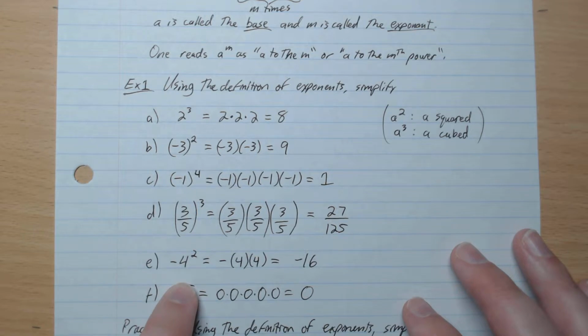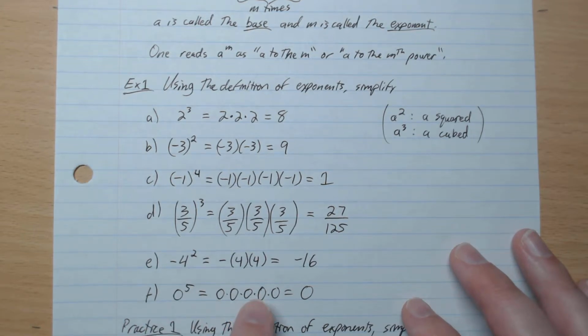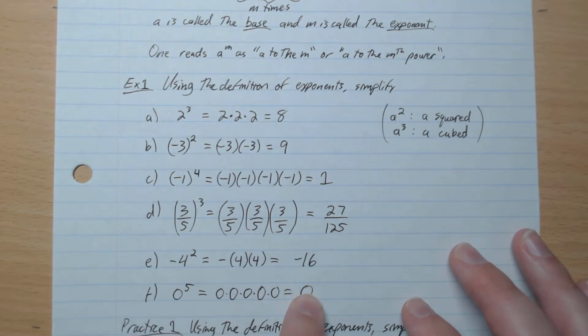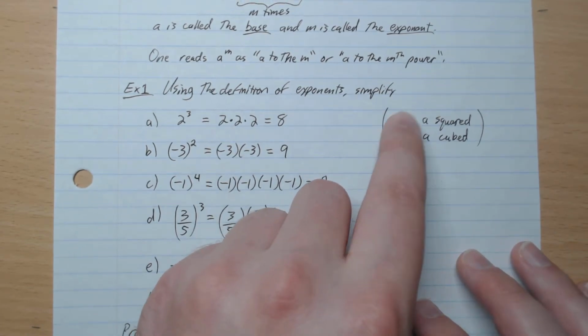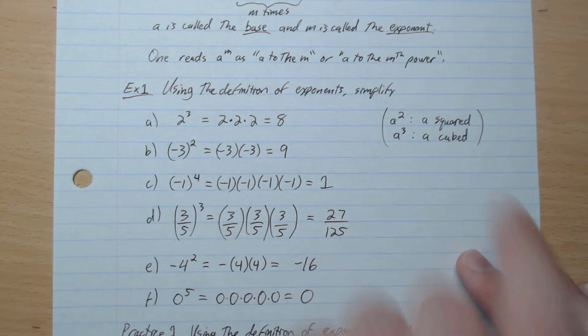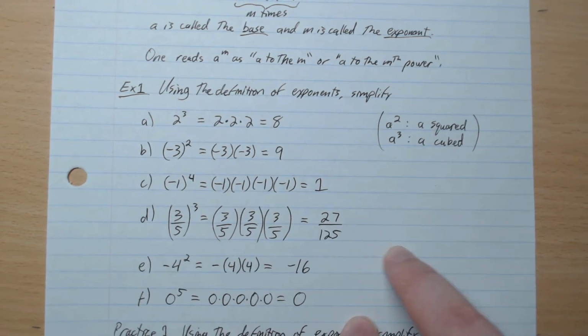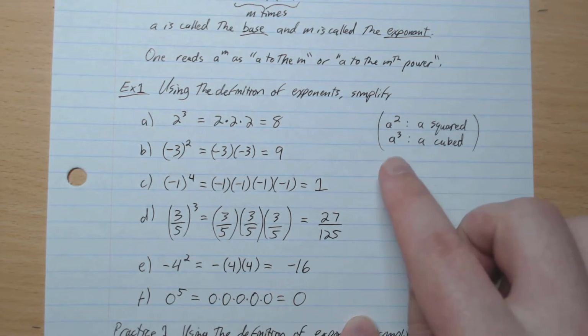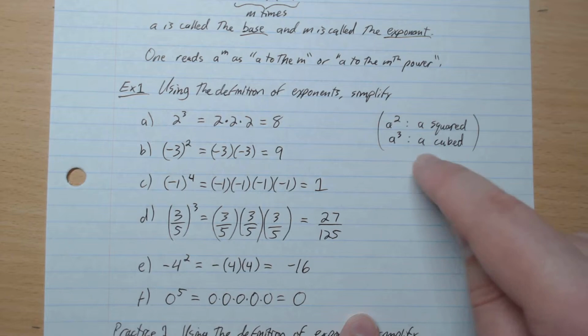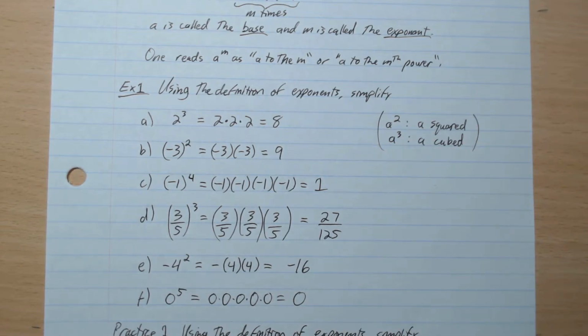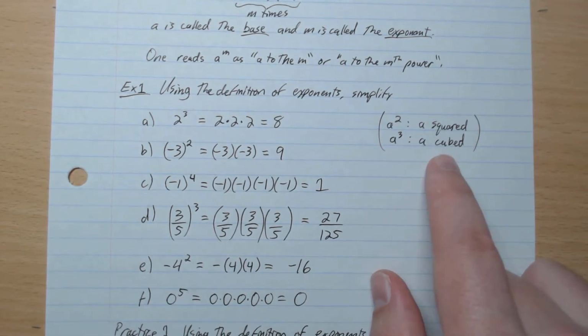And then 0 to the 5 means 0 times 0 times 0 times 0 times 0, and that gives 0. And I just want to share with you, when it's a to the 2, we usually say a squared, because it's a times a, so it makes a square. And a cubed is a to the 3, so we go a times a times a, and it makes a cube if you do it 3 ways. So that's why we call a to the 3 a cubed.